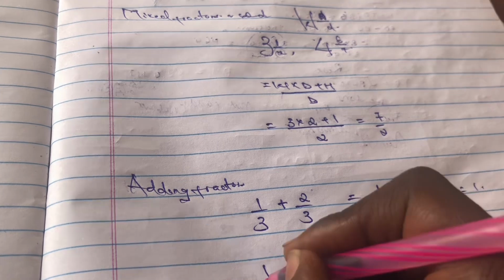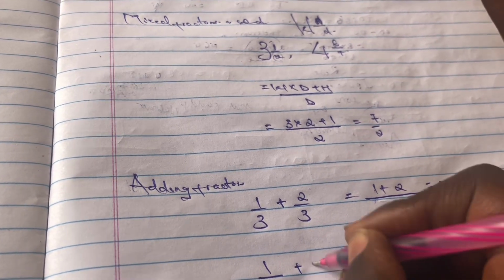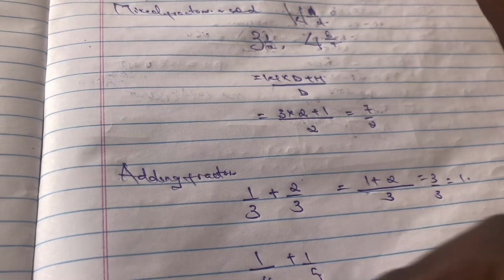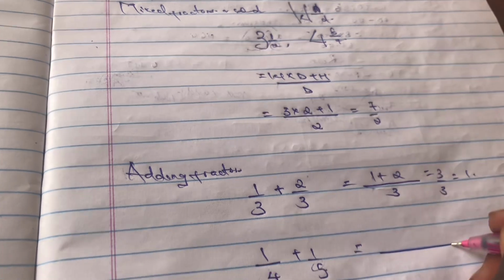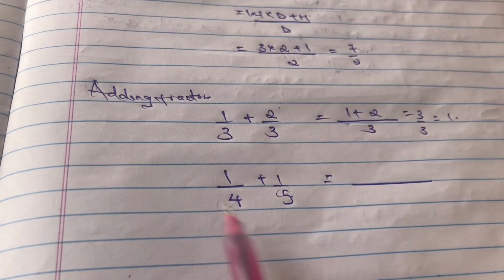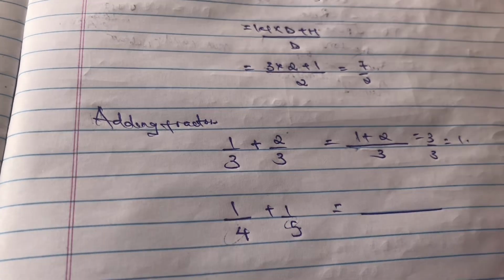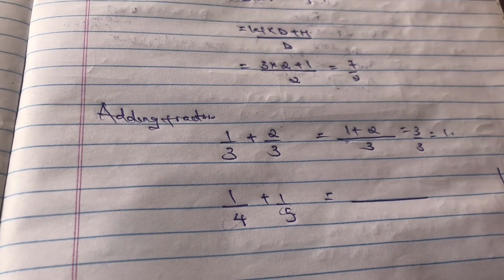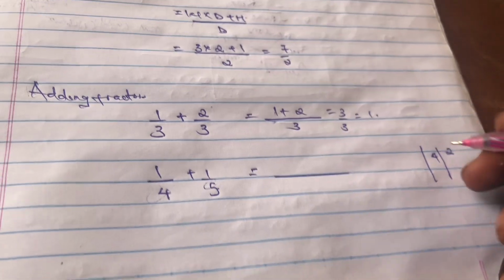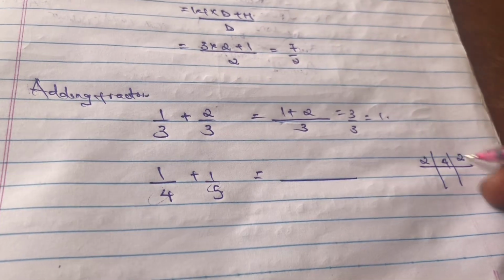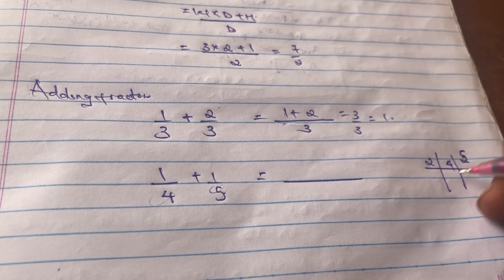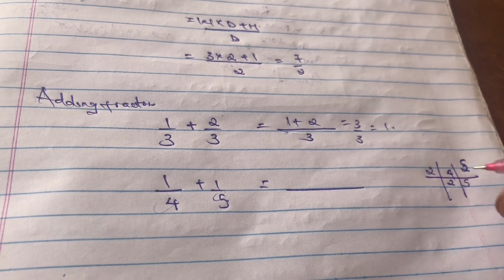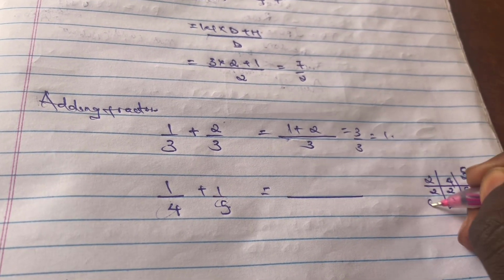What if we have a fraction 1 over 4 plus 1 over 5? Here the denominators are different. So what do you do in this case? You first get the LCM. Are we together? The LCM here of 4 and 5. So we say by 2, 4 and 5, we have 2 and 5. By 2, 1 and 5. Then by 5, 1 and 1.